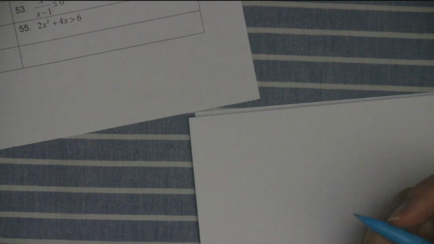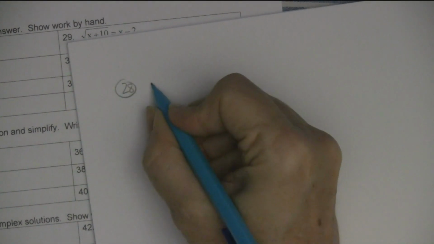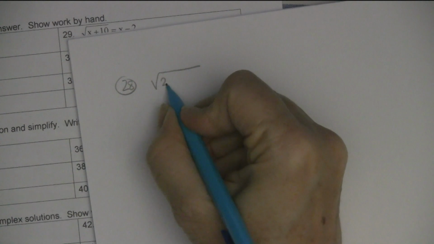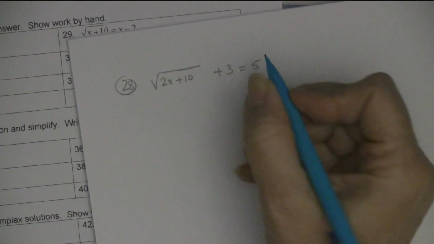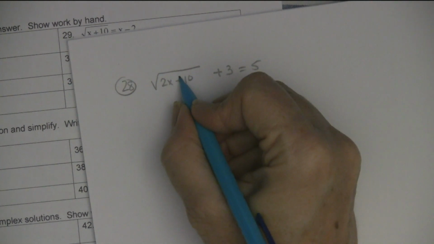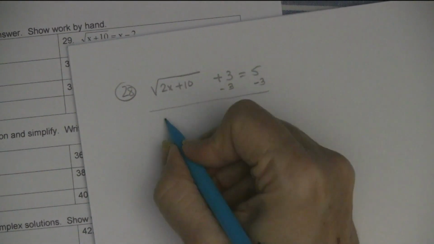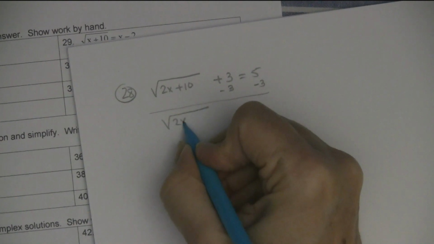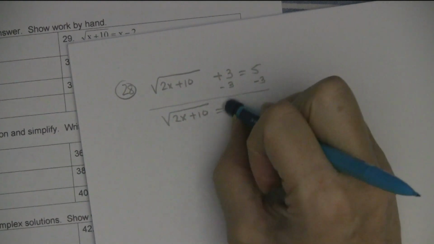So we have all these problems here. This is on this paper, the review sheet. This is 28, and I've got a square root. They're asking me to check: the square root of 2x plus 10, plus 3, equals 5. You have to get your radical by itself, so I'm going to take away 3. When it's a square root, I pause and I look at what I have. I was going to put 8, but it's 2, sorry.